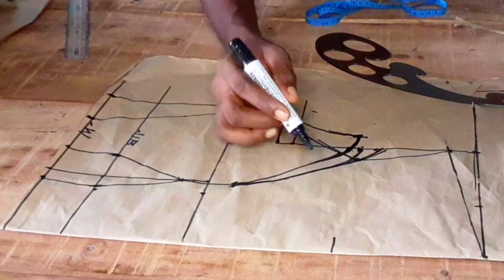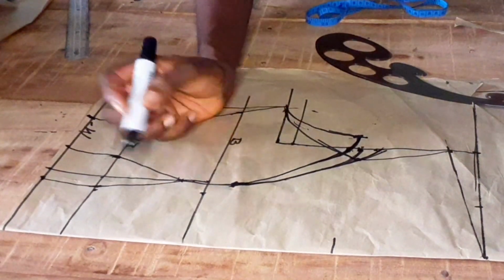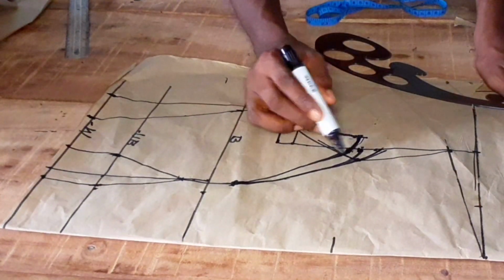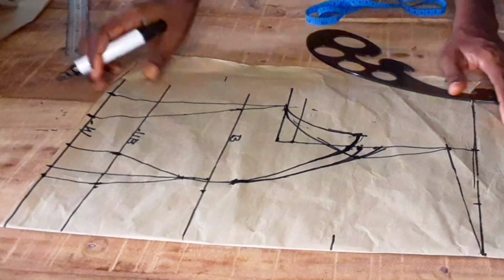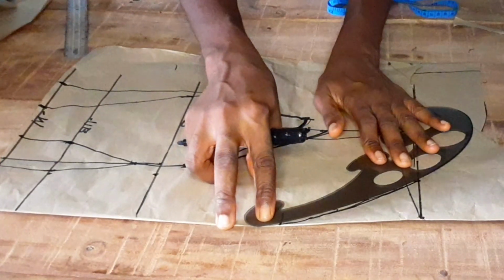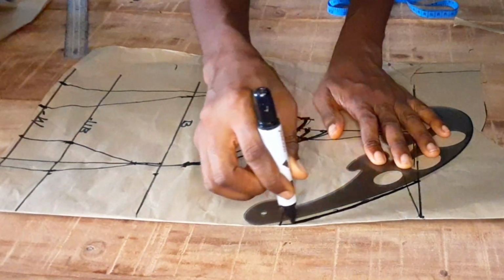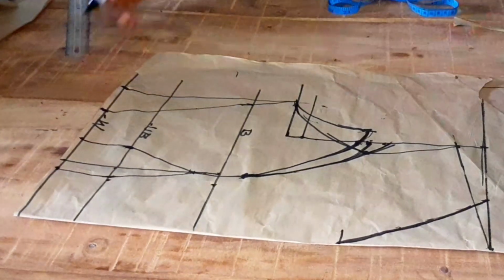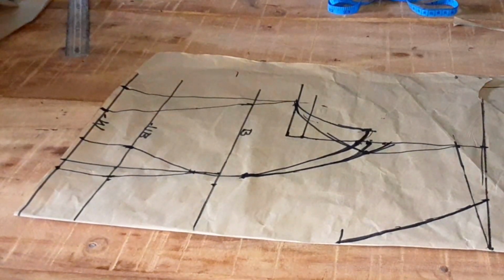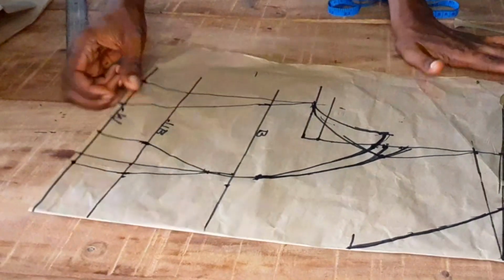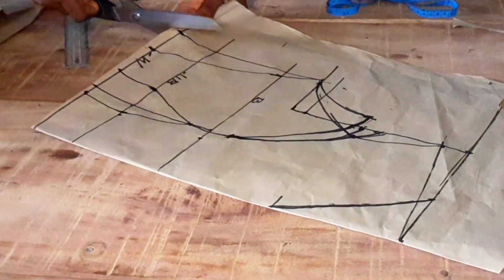Please make sure when you are cutting, be very, very careful so that you don't mistakenly cut the part you need, okay? So I'm going to cut out now, but before then, let's draw our neckline. Are you seeing what we did here? So the final thing we are going to do is to cut out, and after cutting, please remember to always add your seam allowance to avoid shortage. So I'm going to cut out now.